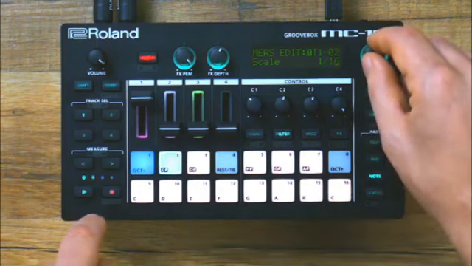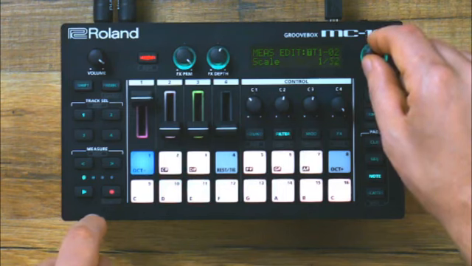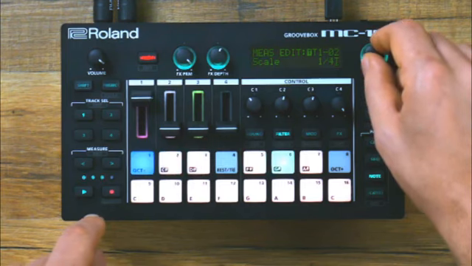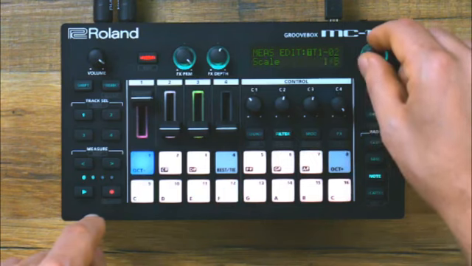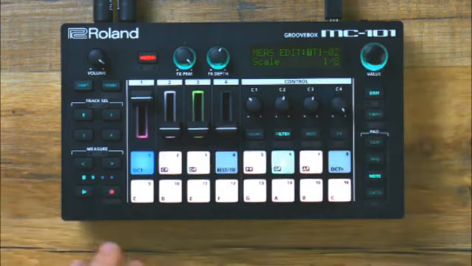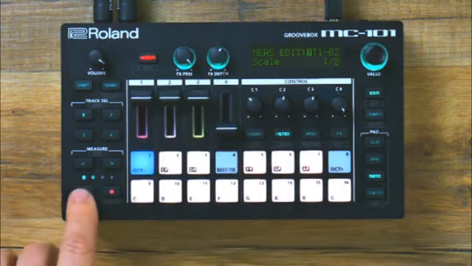And if I change this, it'll play back at 32nd notes. Quarter note triplets, eighth note triplets, 16th note triplets, or if I go back to the other side, I can have it play back in eighth notes. So altogether, that sounds like this.